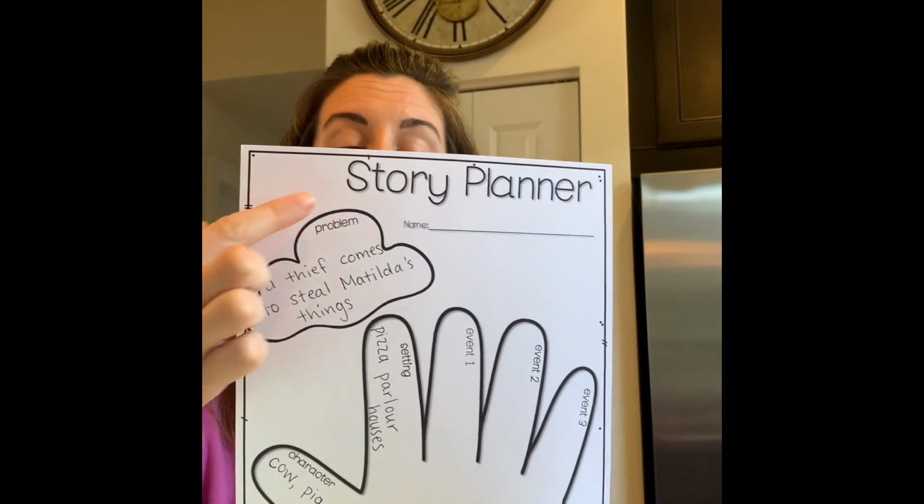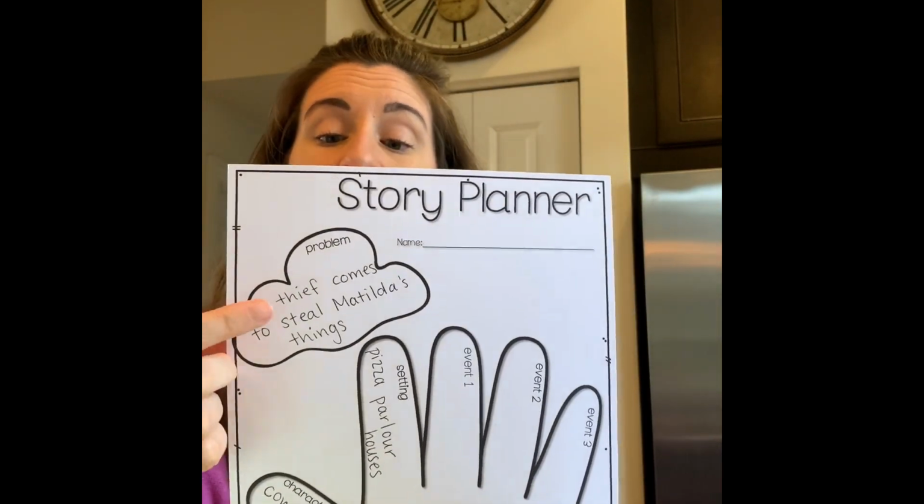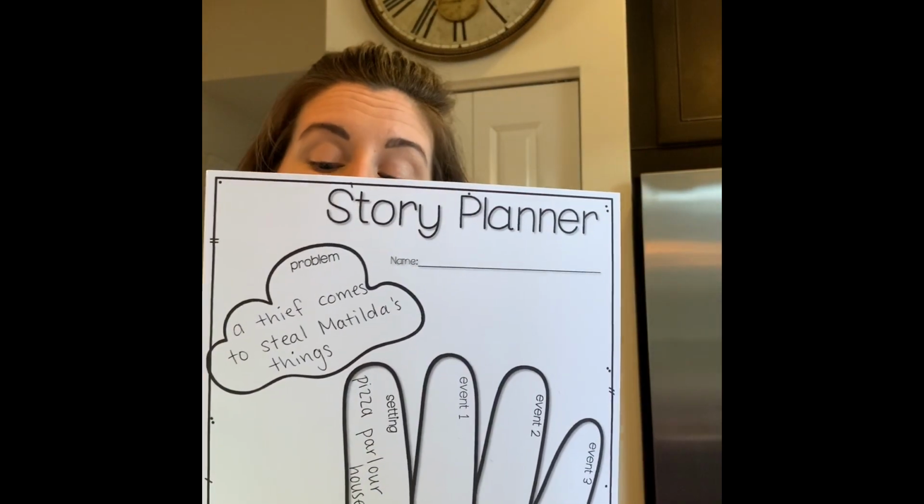So I read you that story so that you could get a good idea of what I'm expecting from you during this writing unit. Even though you're writing at home, you are still going to put as many details as you can into your fiction stories. Today, your job is to write down what the problem is in your story. You're going to put it right here on this cloud. And then you can start your second page of writing.